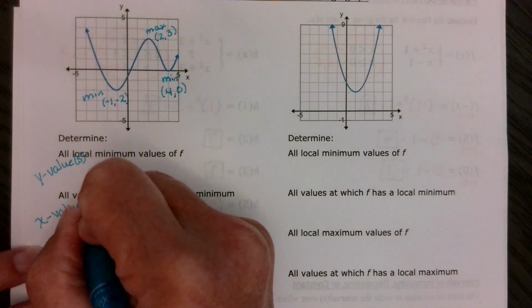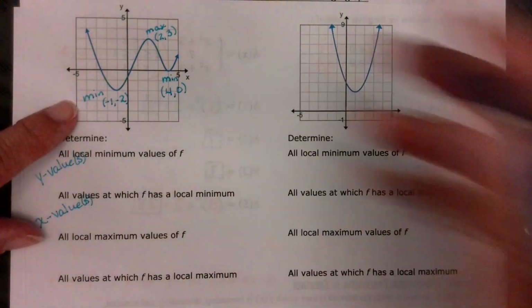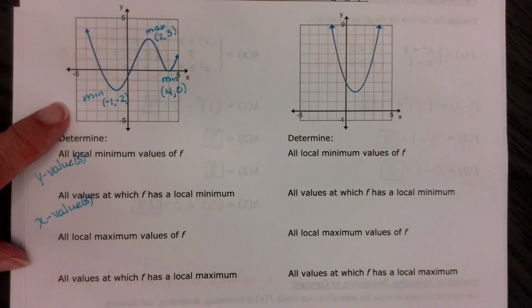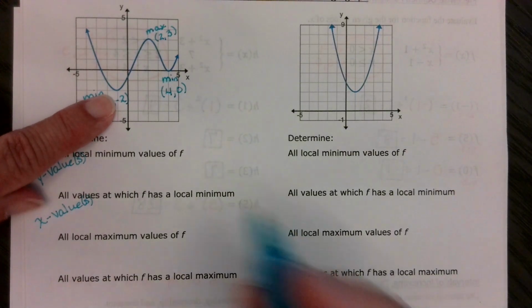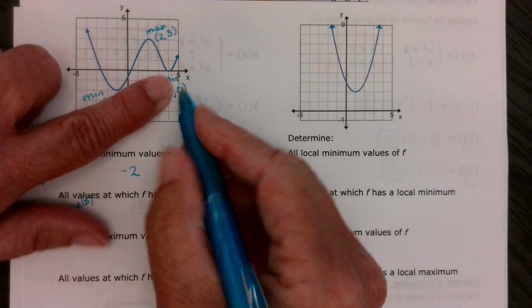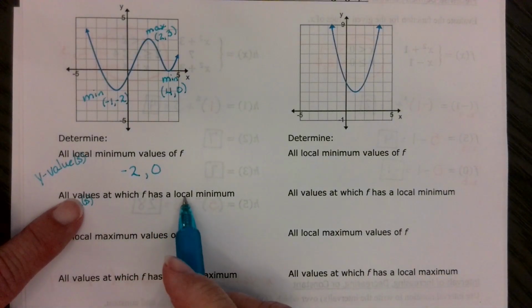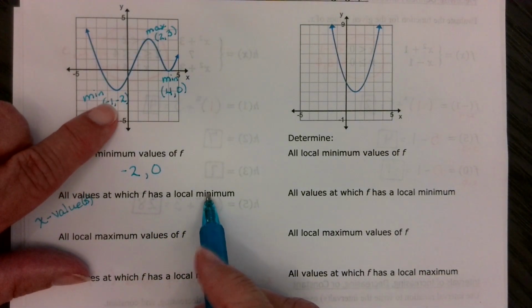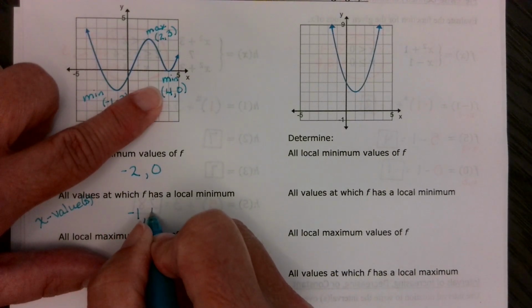Or values, depending on if there's one or two. Because there's two minimums, we have a minimum right here at -2. We have a minimum right here at 0. All values at which it has a local minimum, that's your x value. So it's at -1 and at 4.